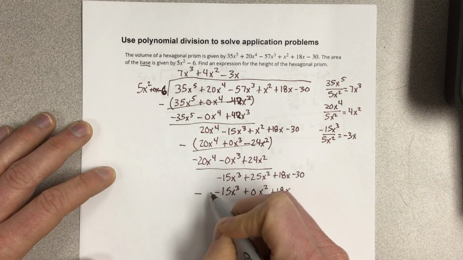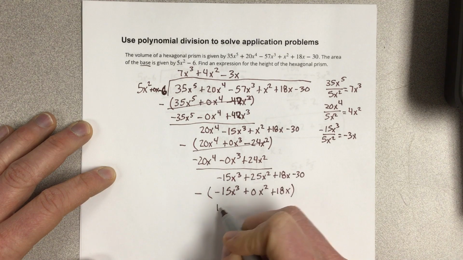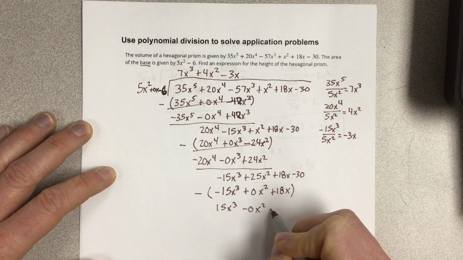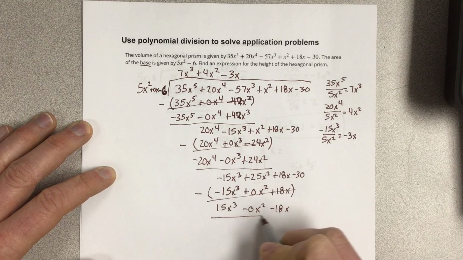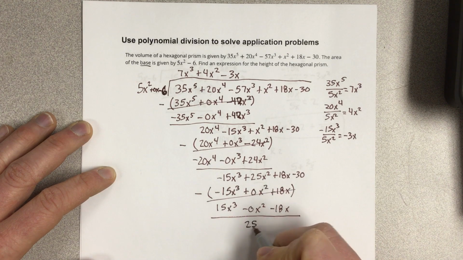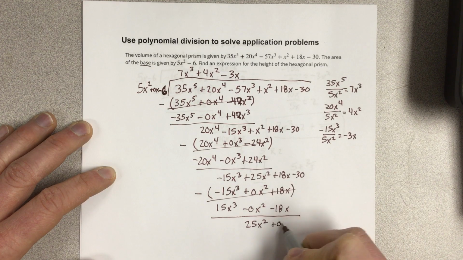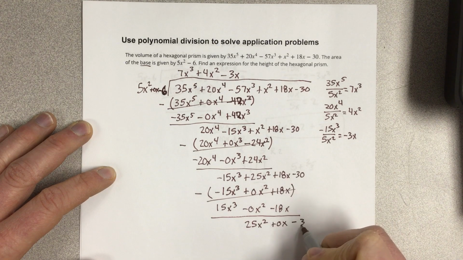We're going to subtract. That's going to be negative 15x cubed minus 0x squared minus 18x. 0 here, that'd be 25x squared there. This gives you 0, so we're going to say plus 0x, and then minus 30.